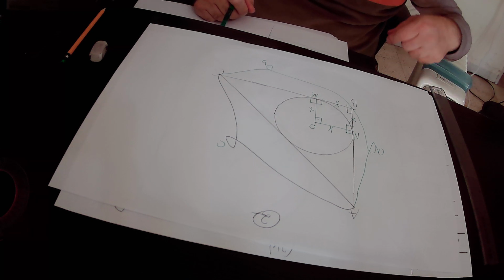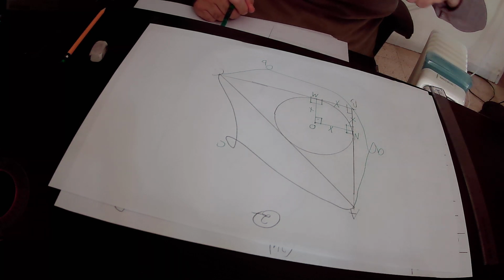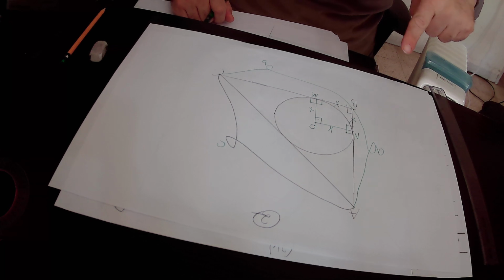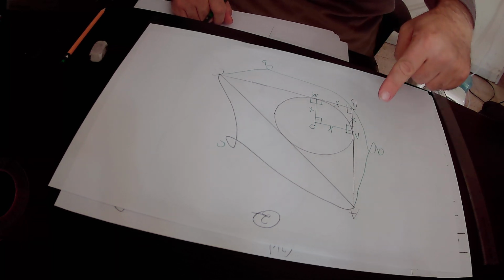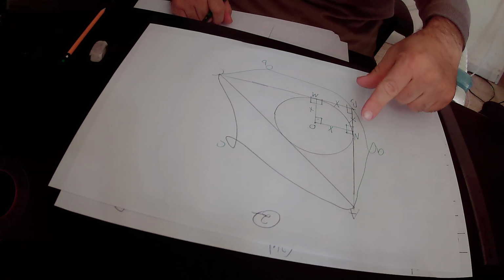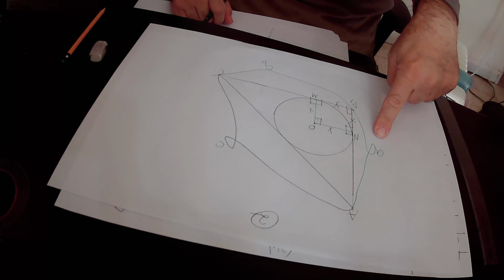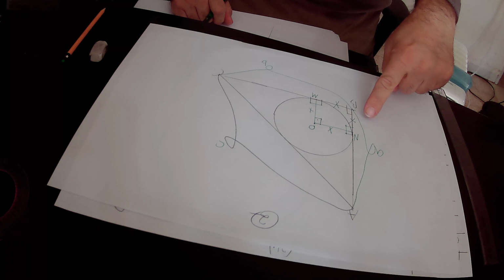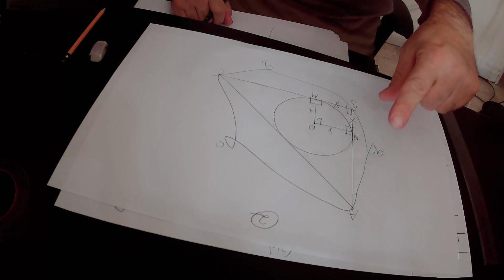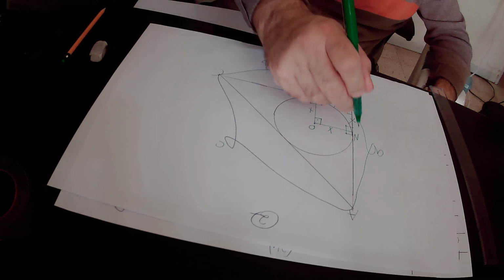So what is the length of line segment AN? From the drawing, it is very easy to see that AN equals AB minus NB. AB is A, and NB is x. So in total, AN equals A minus x.